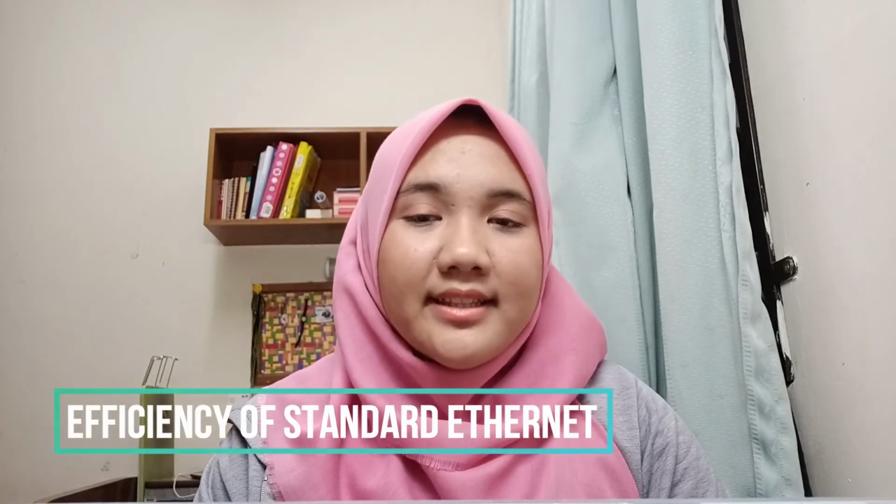Efficiency of the Standard Ethernet. The efficiency of Ethernet is defined as the ratio of the time used by a station to send data to the time the medium is occupied by this station. Implementation. The Standard Ethernet defines several implementations, but only 4 of them became popular in the 1980s. Summary of Standard Ethernet implementations.